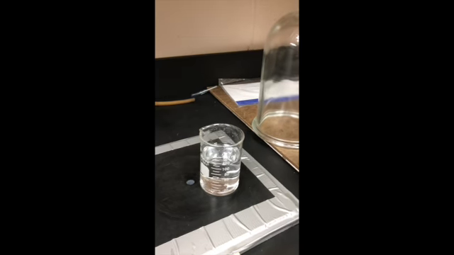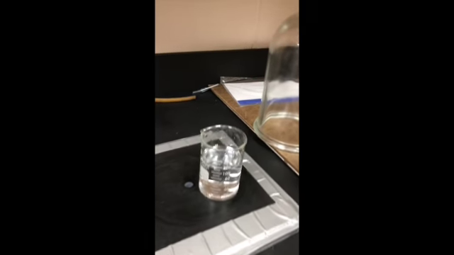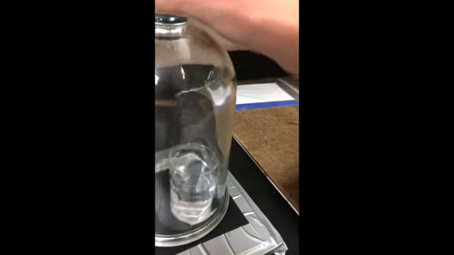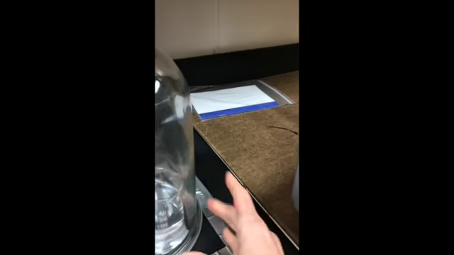vacuum as best as I can here on Earth, and at St. Anne's High School with limited equipment. I'm going to cover the beaker with this bell jar. I'm just going to move this over a little bit. And as I put that bell jar on, I know that there are air molecules inside of this bell jar. I know that, right? So I just put this on and whatever air molecules were in there are trapped inside.